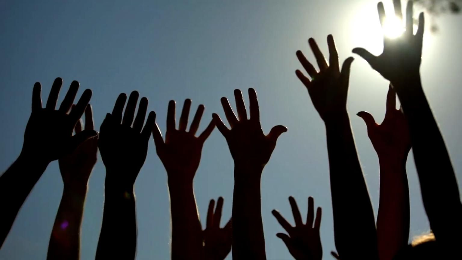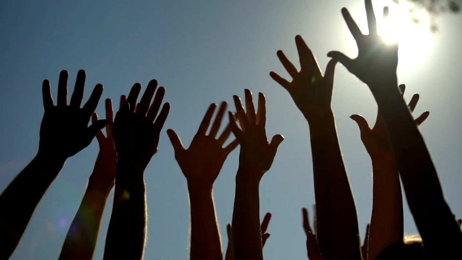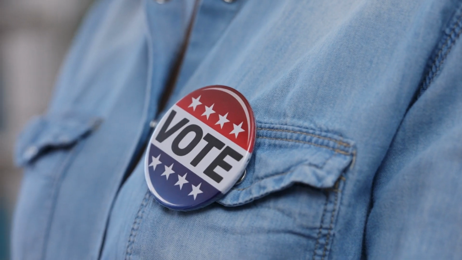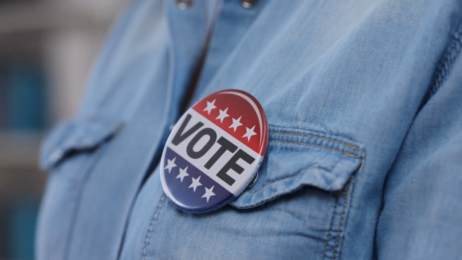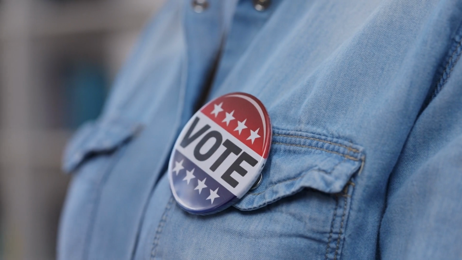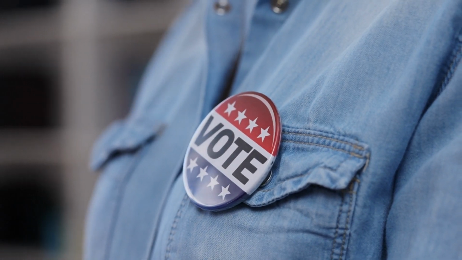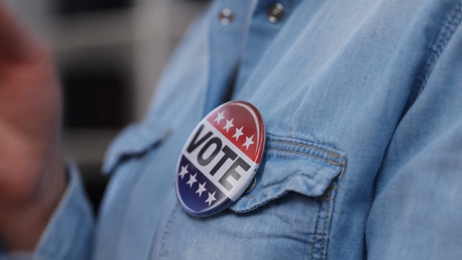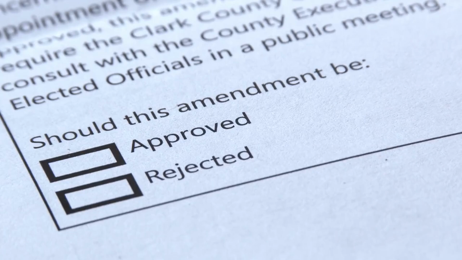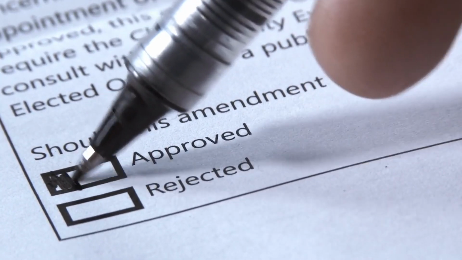The general election campaign is also a time for grassroots efforts. Volunteers and supporters engage in activities such as phone banking, door-to-door canvassing, and voter registration drives to mobilize voters and build support for their candidates. These efforts can make a significant difference, especially in close races.